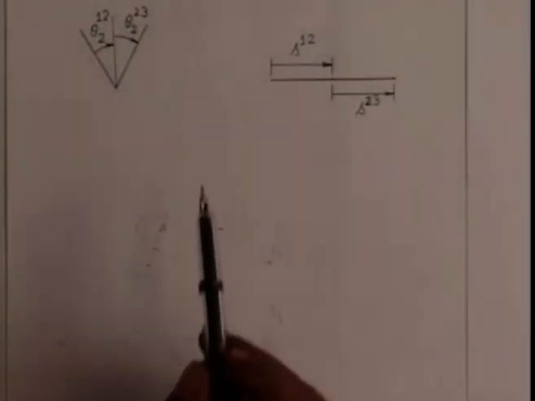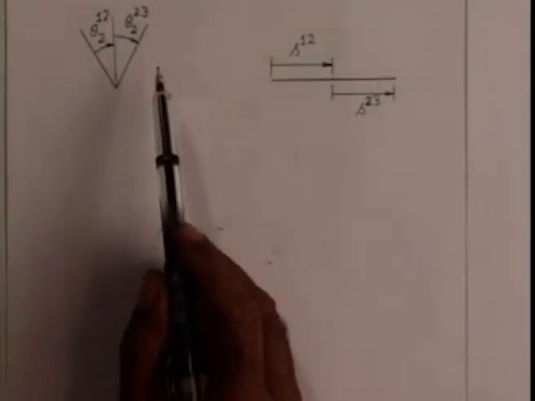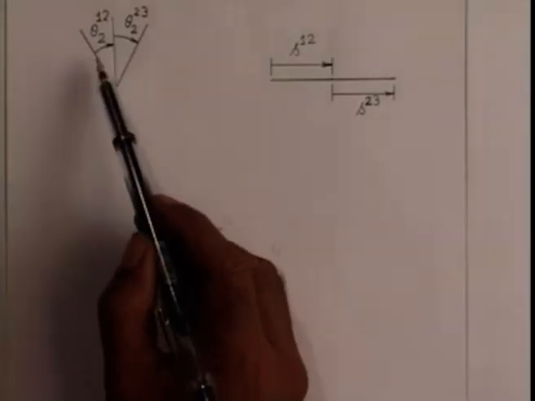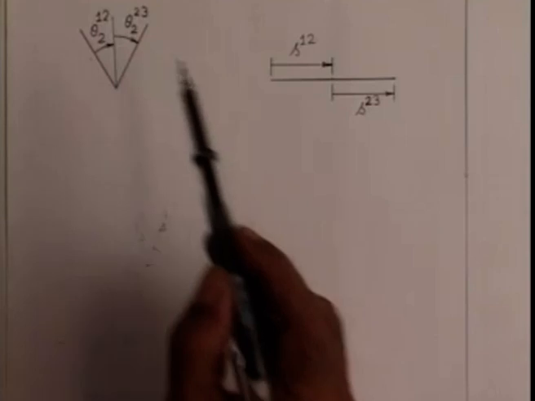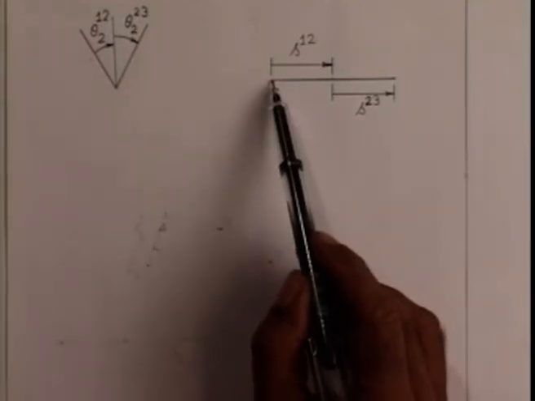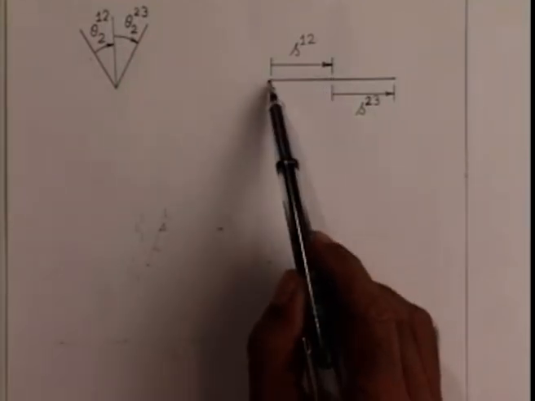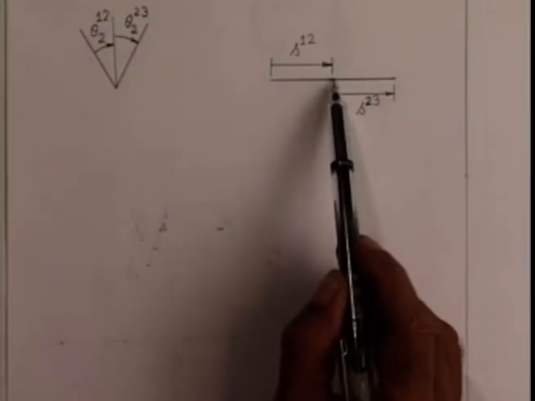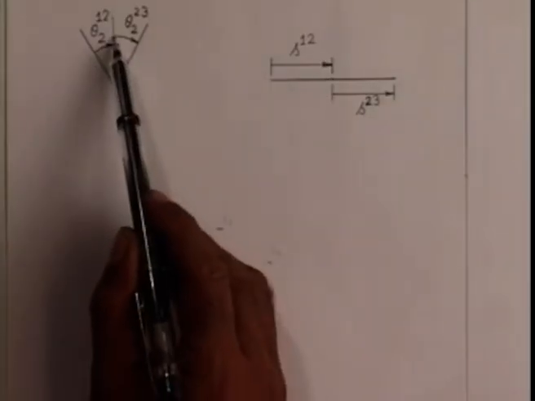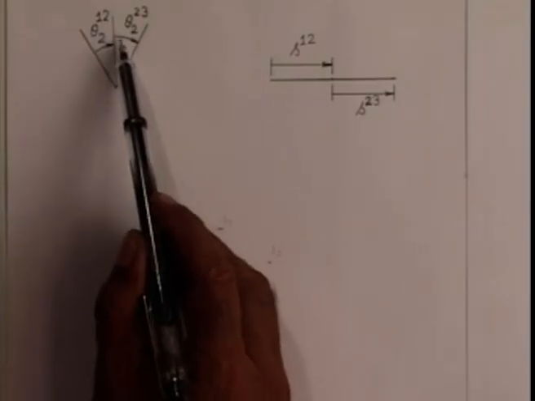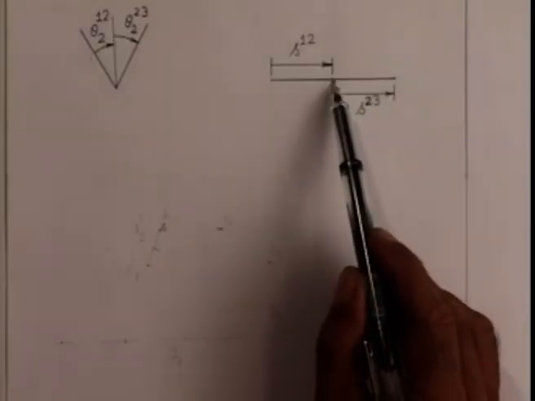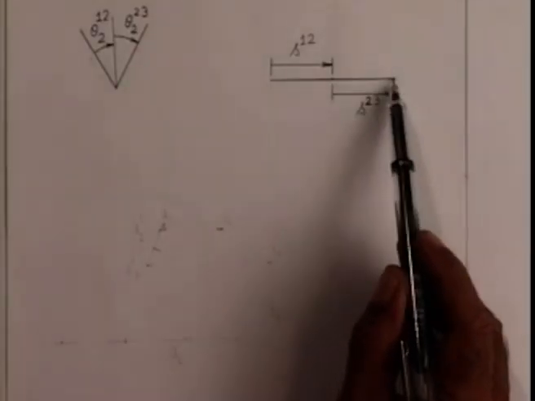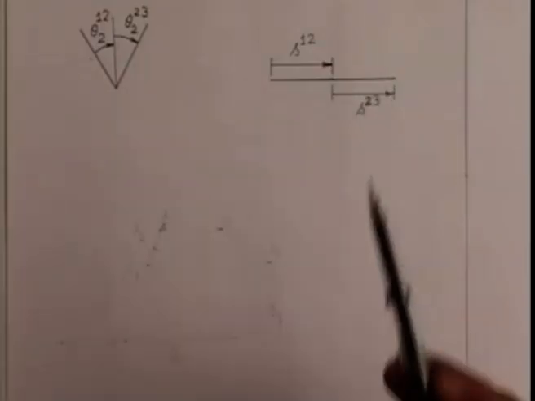So this diagram explains the 2 pair of coordinated movements for a slider crank. Theta 2, 1, 2, this amount of clockwise rotation of the crank, must produce S1, 2, this much horizontal displacement of the slider. Similarly, theta 2, 2, 3, that is from position 2 to position 3 of the crank, this amount of rotation should generate S2, 3, this is the amount of horizontal sliding movement of the slider.